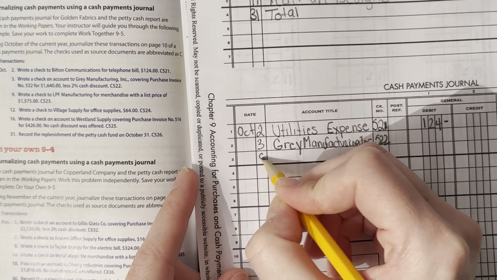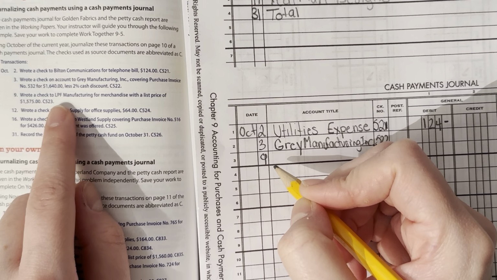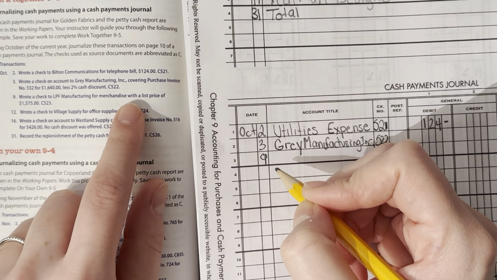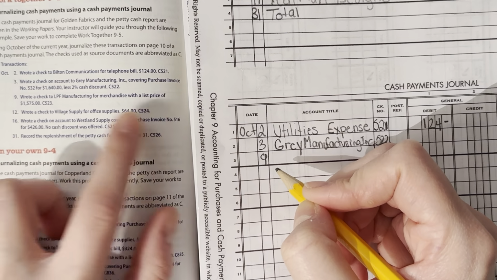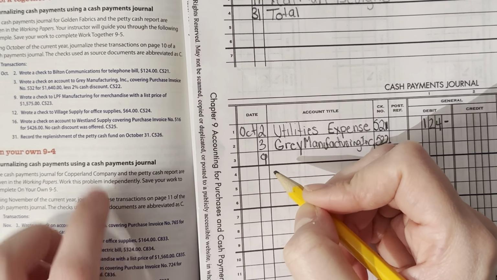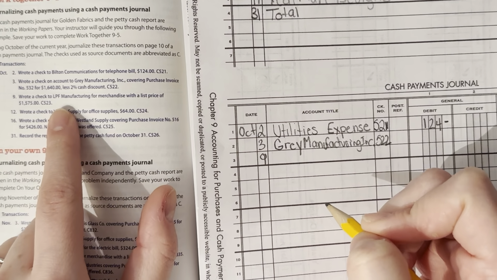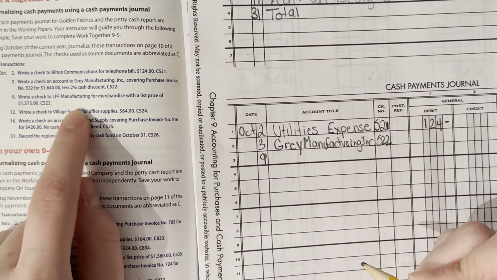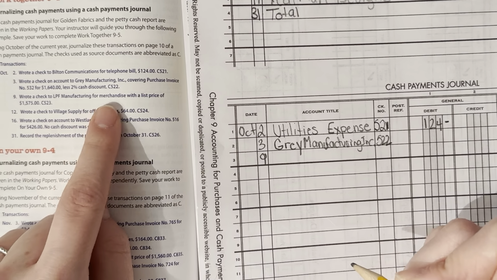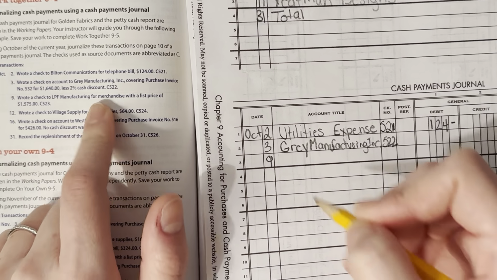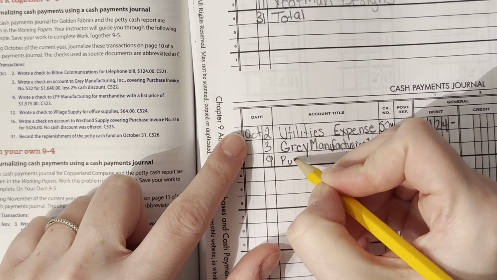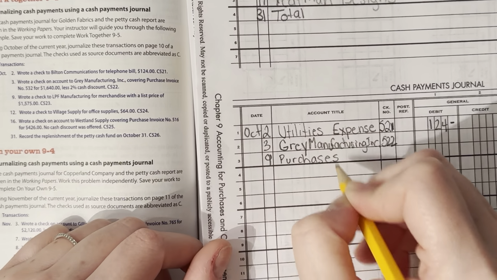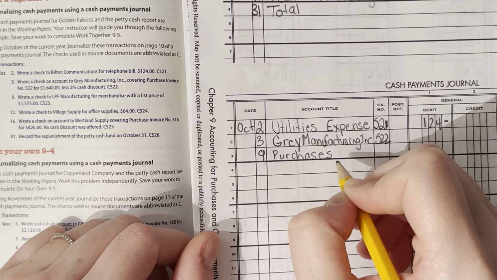So the next one is the 9th. Wrote a check to LPF Manufacturing for merchandise with a list price of $1,575. List price is the price on the books. So we wrote a check to them. Well, what did we buy? Did we buy on account? No, we don't owe them any money. We wrote a check to them. Oh, so we bought merchandise. Merchandise in this chapter is called purchases. We purchased something. We don't use the word merchandise. We use purchases.